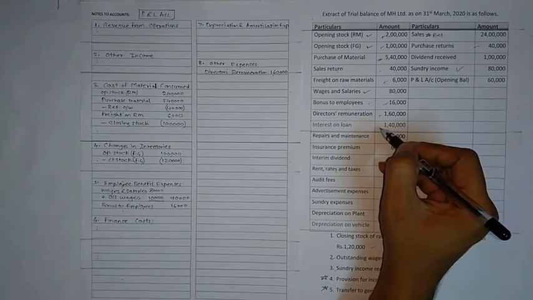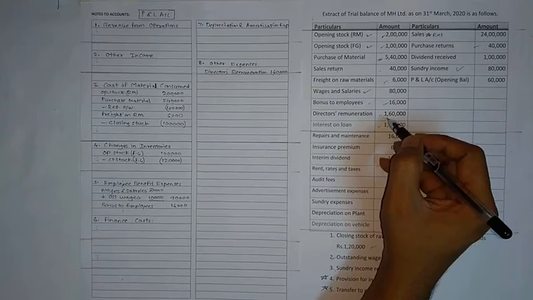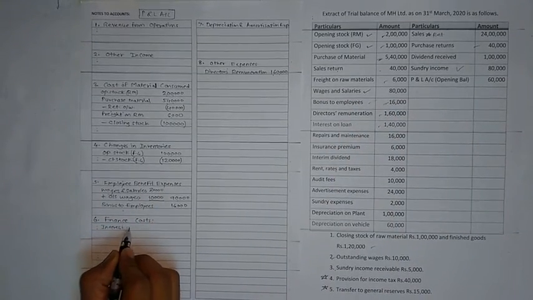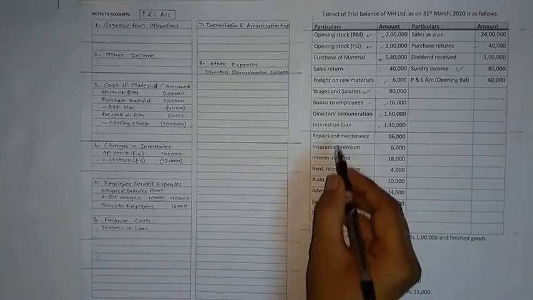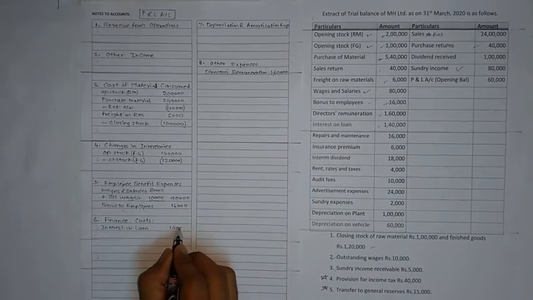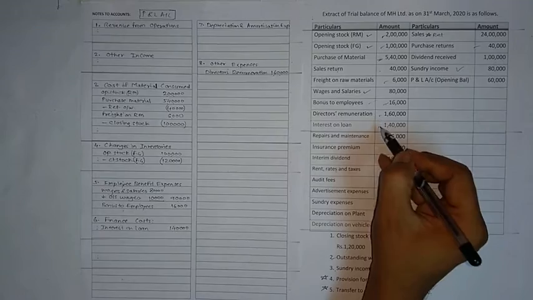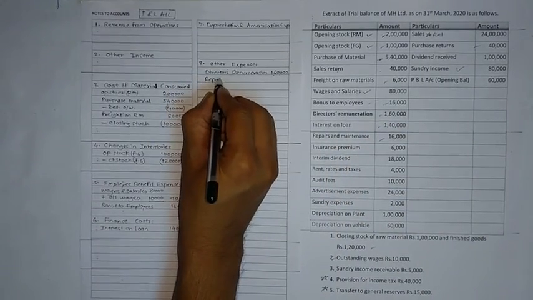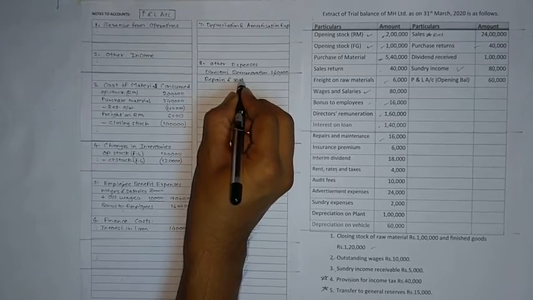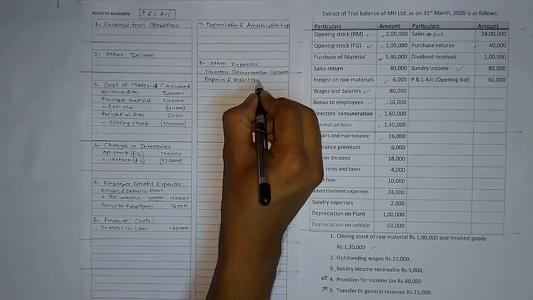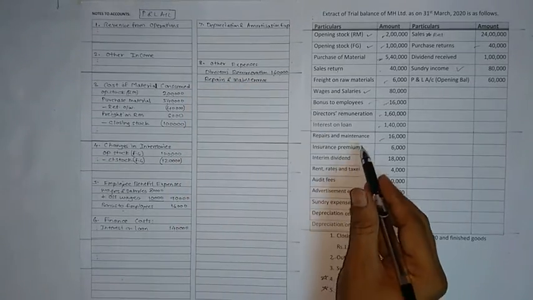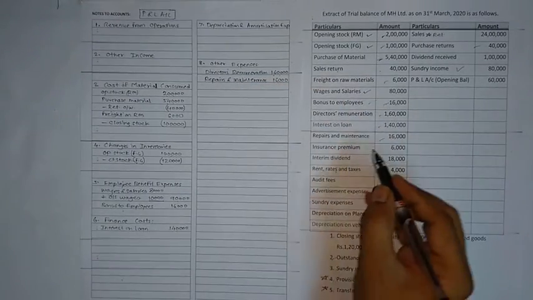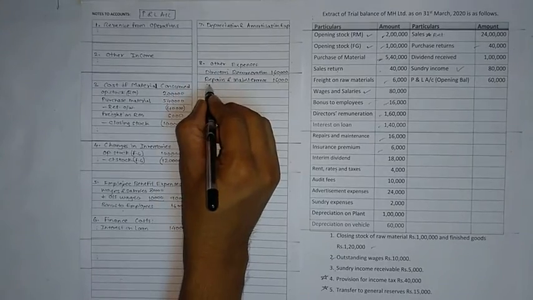Next is interest on loan, 1,40,000. It is finance cost. Interest on loan is 1,40,000. Next is repairs and maintenance, other expenses. Repairs and maintenance amount is 16,000. Next is insurance premium, again other expenses.